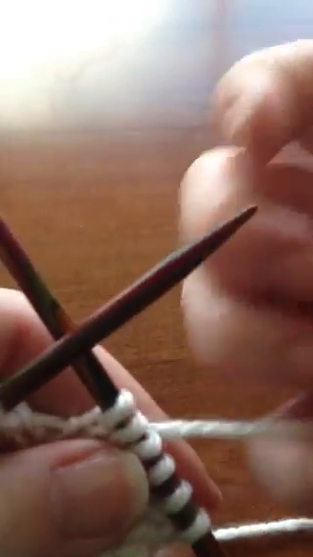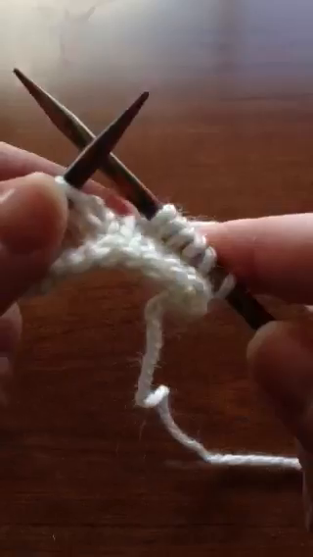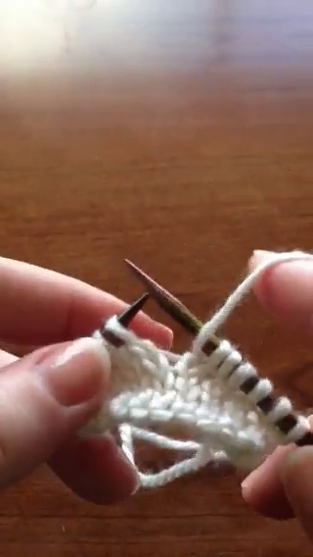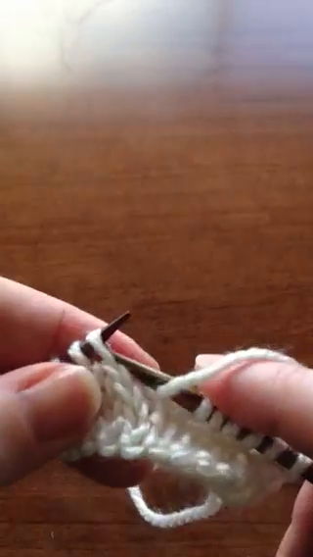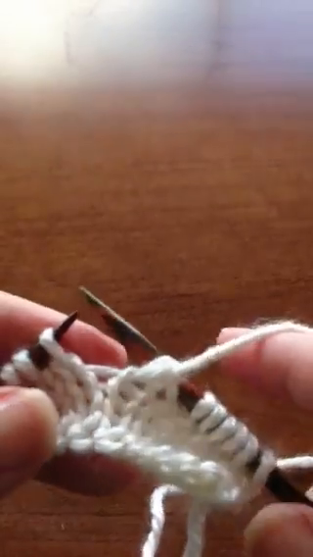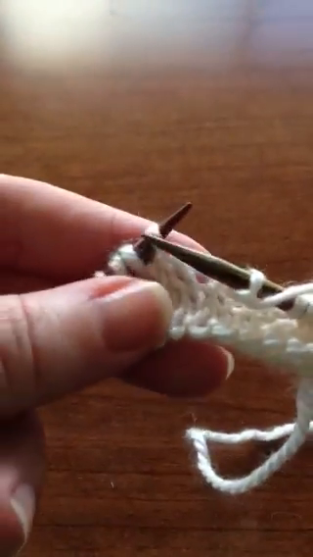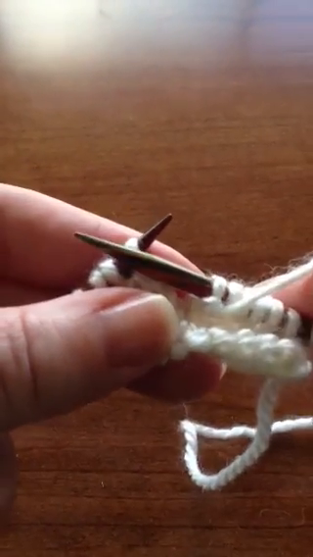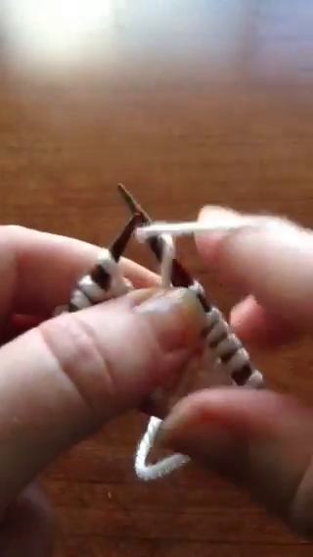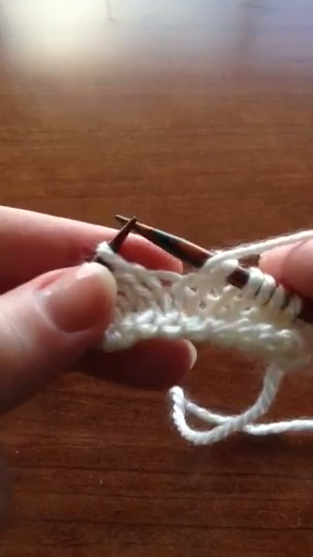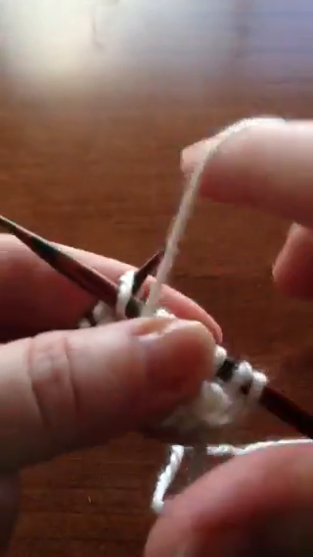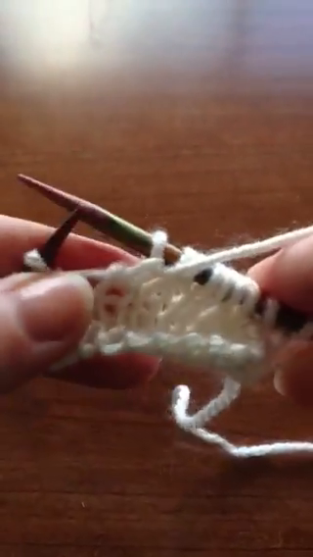Then there's a purl one, yarn over, purl one, where you bring your yarn to the front, and then you purl one, and then just the same way, you pretend like you're putting your needle in, but you're not. You just wrap it again as if you put it in and pulled it back out, and then you purl again.